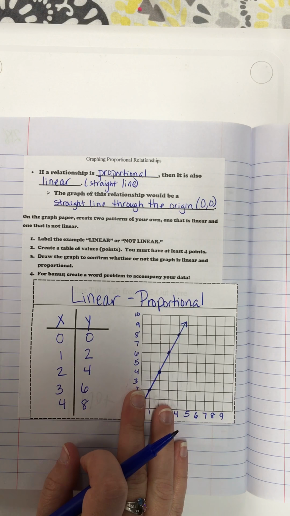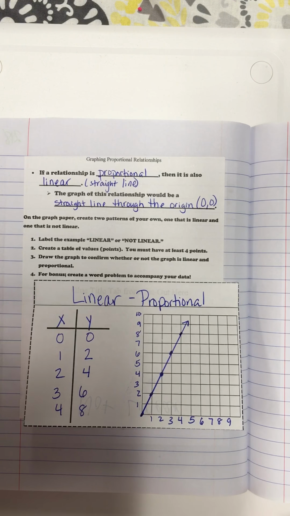And then I will add a picture of some practice problems for you.